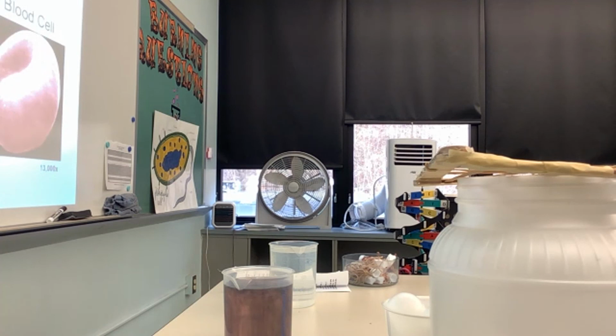Hypotonic. Do those cells look like those normal cells we just saw? The answer would be no. Look at that red blood cell. That red blood cell looks big and swollen. You are taking more water into the cell than is leaving the cell.